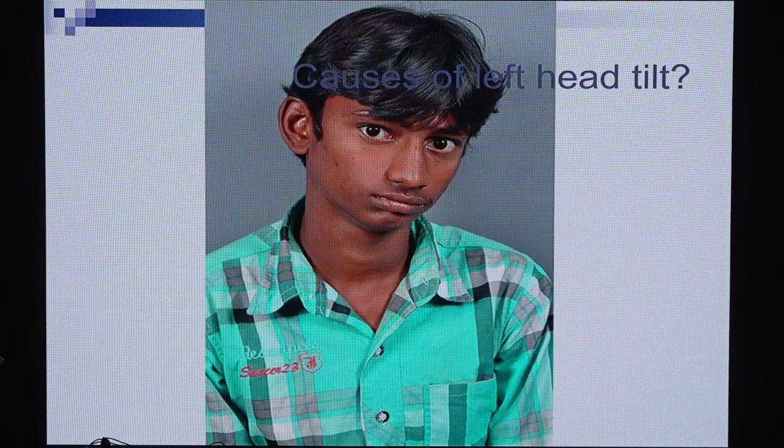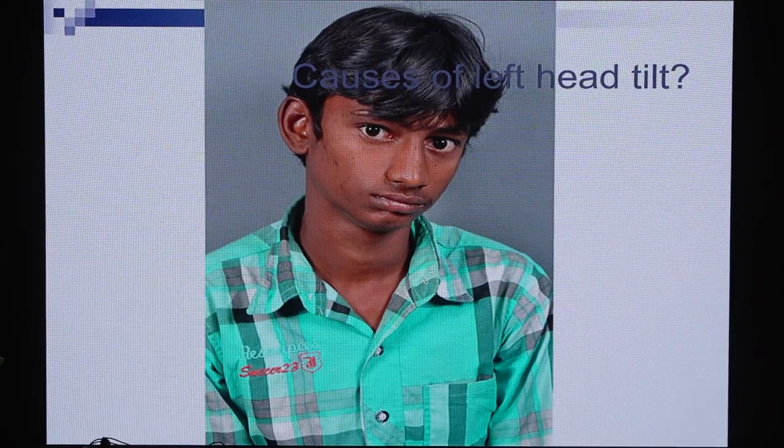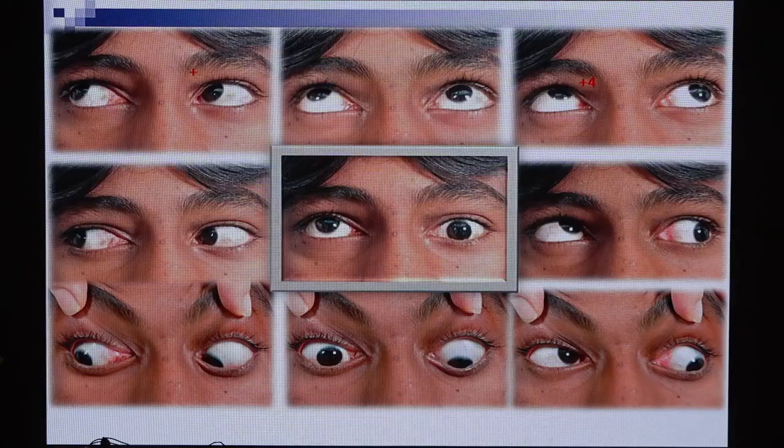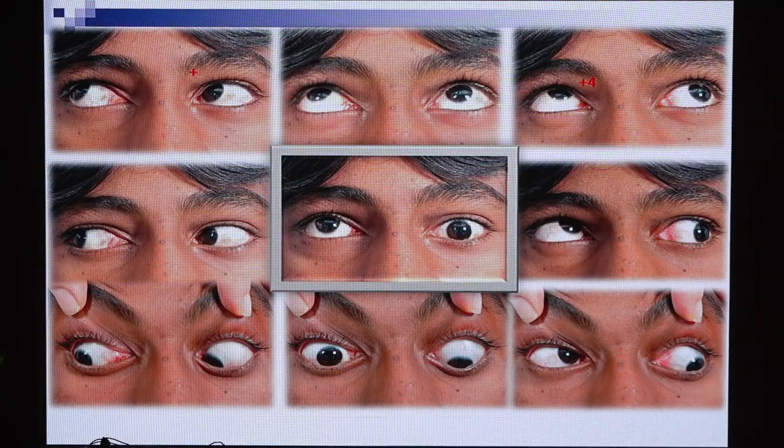So this 11-12-year-old boy had gone to multiple places carrying multiple envelopes of reports, gone to an orthopedician, neurosurgeon, physician, and was advised surgery for releasing the sternocleidomastoid. But this is what was missed. There is a significant superior oblique palsy in the right eye, which was the reason for this head tilt. So we need to do a good ophthalmological examination for all these patients.